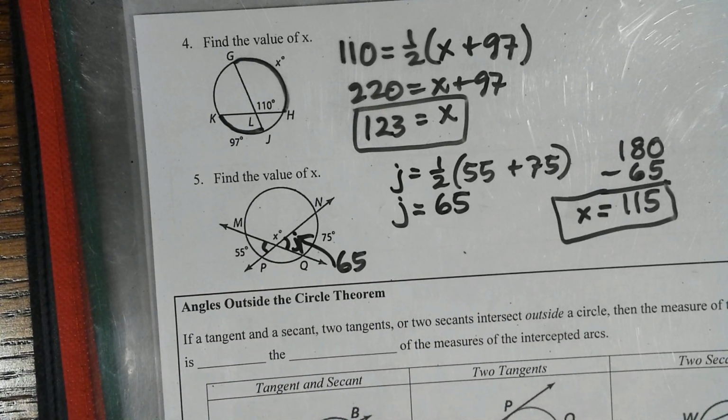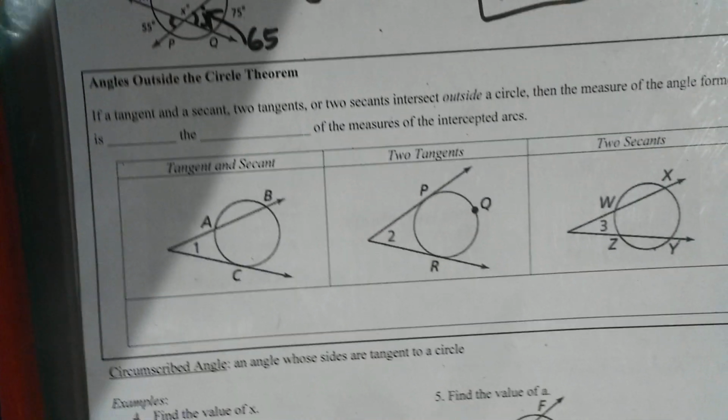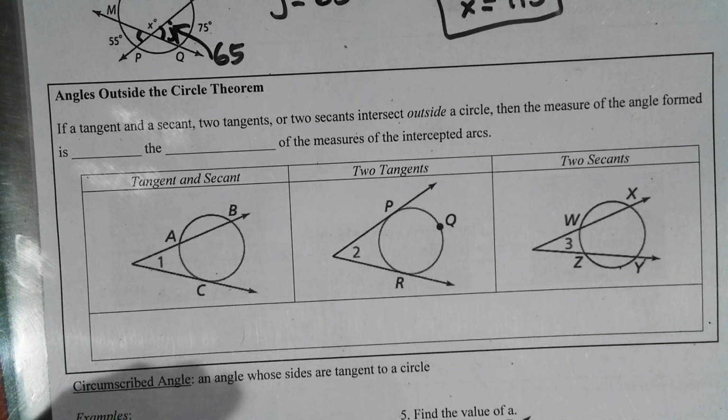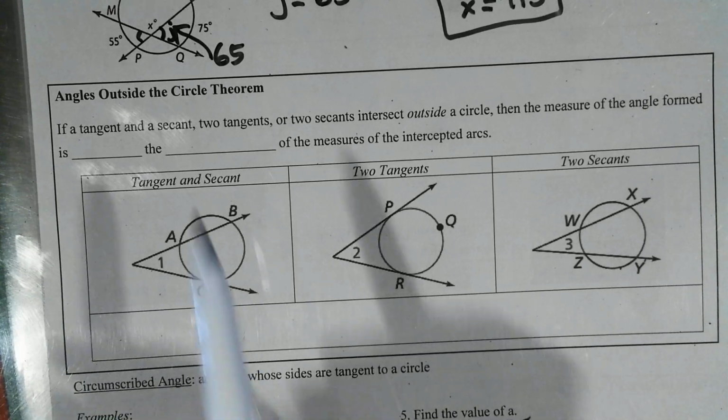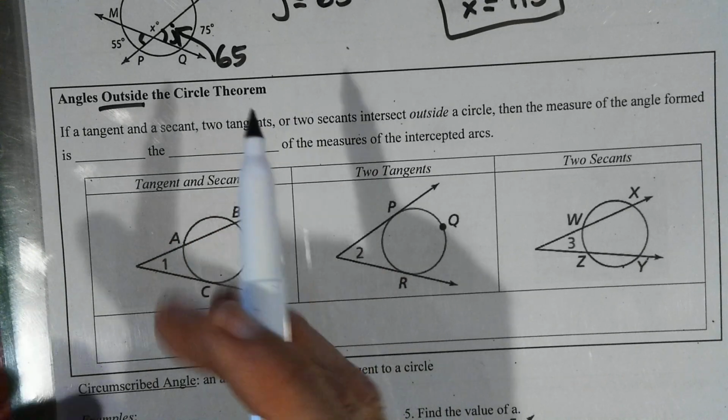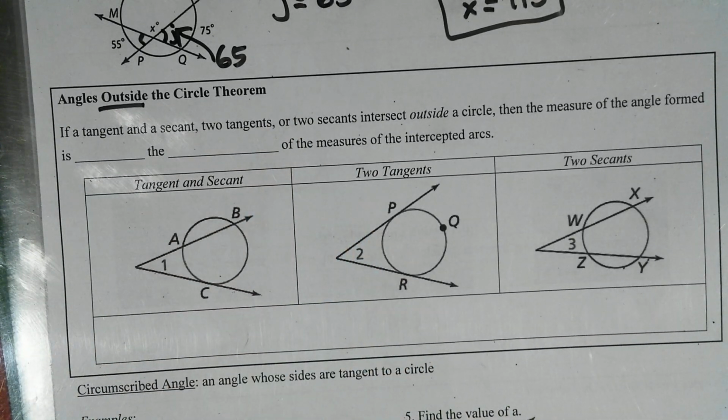Now we have a second theorem, and that's it. Those first examples were all if the lines cross inside the circle. So this one is outside the circle. I misspoke. I just said inside the angle. Inside the circle, not the angle. Okay. So here we go.